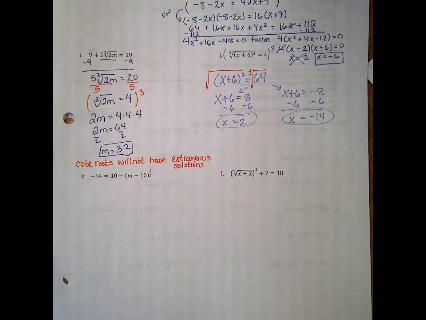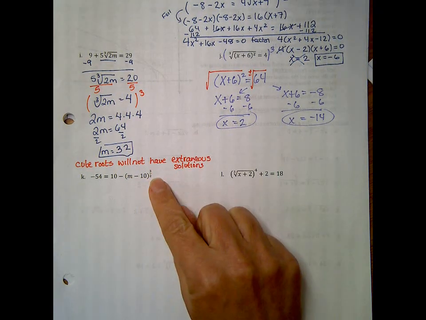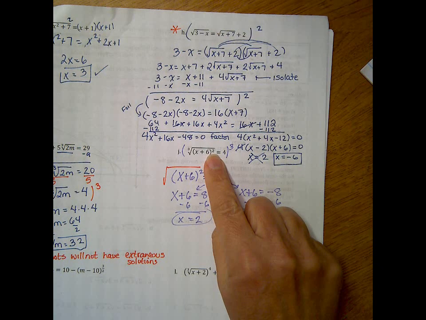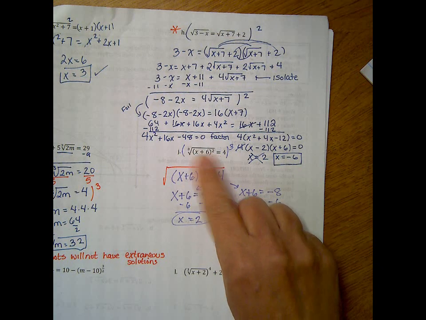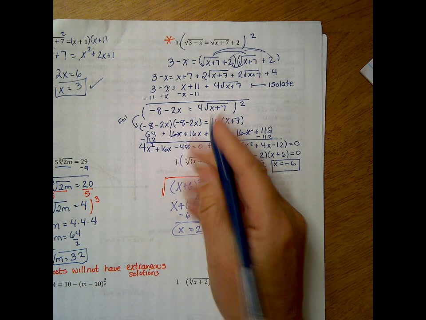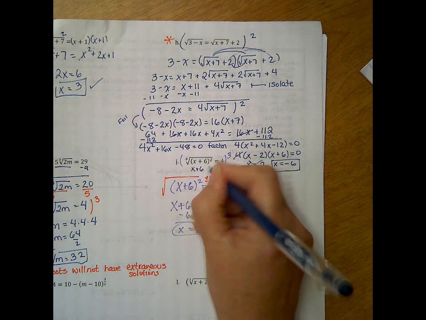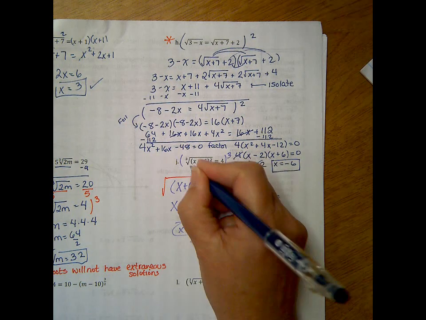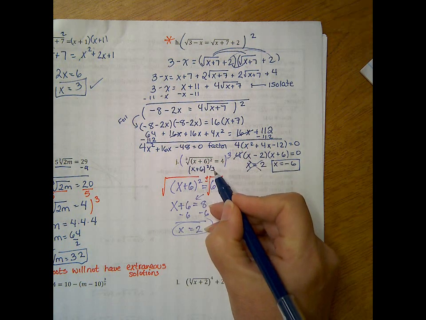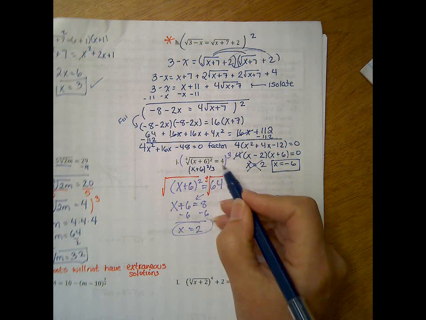Okay, K. This one's kind of weird because it's got a cube and a square root. But that's very similar to what we had here. This is a 2/3. We could have written this one back here as x plus 6 to the 2/3. And so the root is the denominator. That's what we did to both sides.